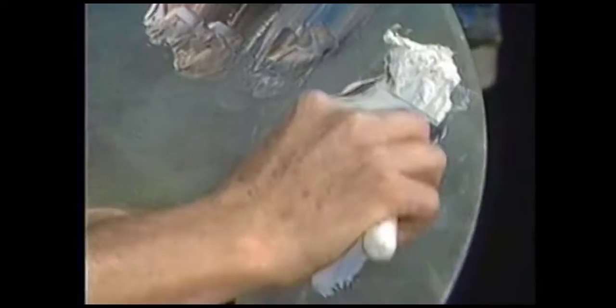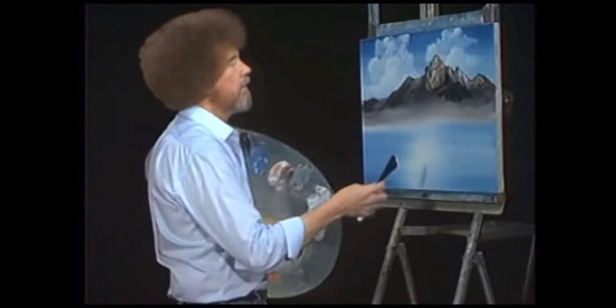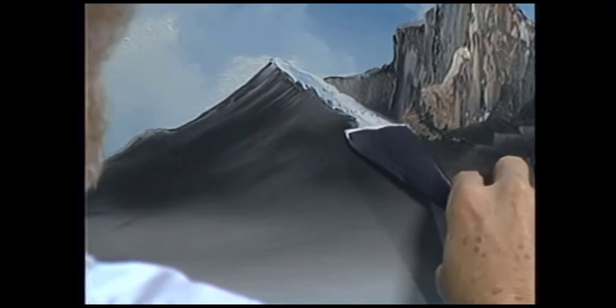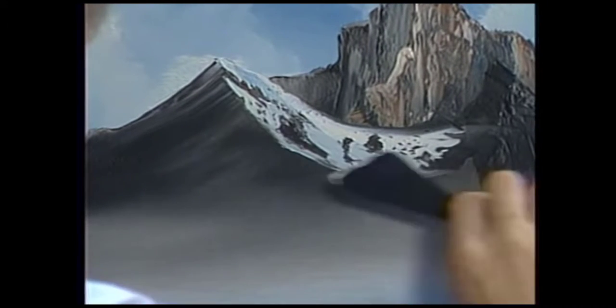Some snow laying up there. I'm taking a little of the Prussian blue and white, mixing it together. Very little blue, a little roll of paint. If you want to have a glacier, maybe, I tell you what, maybe he lives right along there. Make a decision, drop him in, just let him lay in there and sleep.